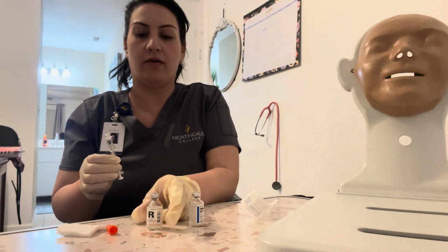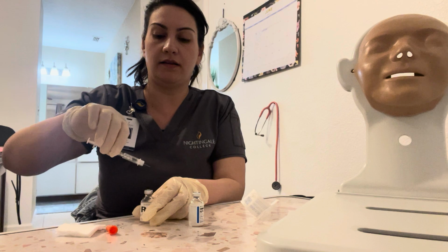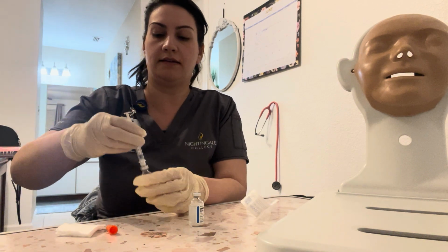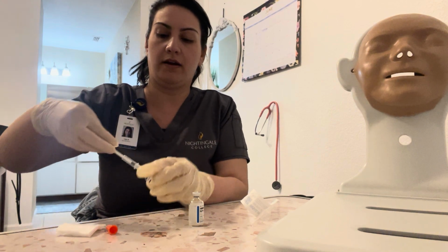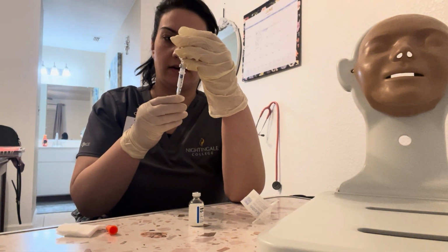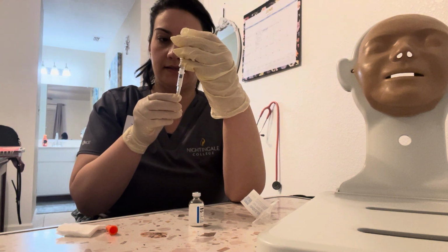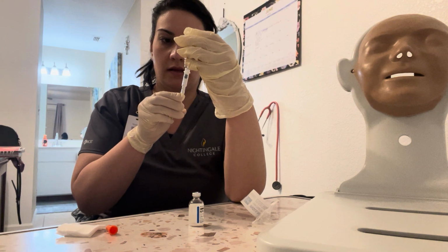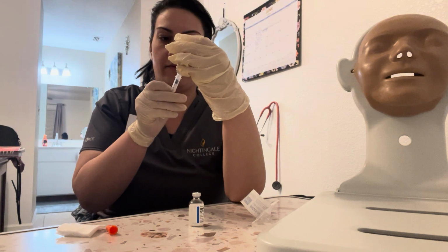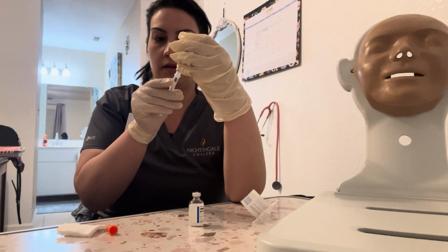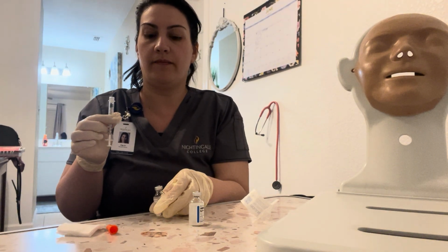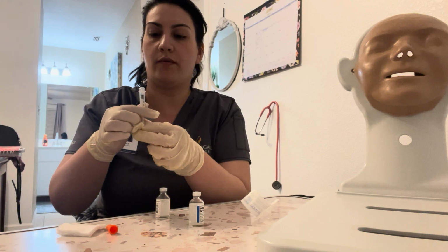And then now I'm able to draw up the solution. We're going to inject that air back in there. We're going to hold it like a pencil. We're going to draw up 4 units of regular insulin. I'm going to tap for any bubbles. Nurse and I verify against the MAR, 4 units of regular insulin.